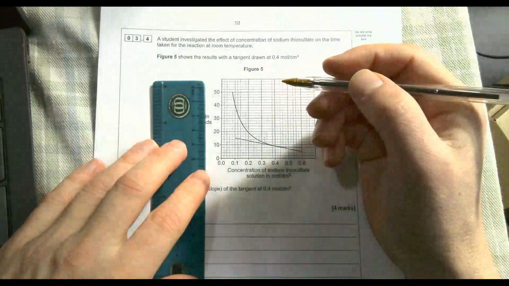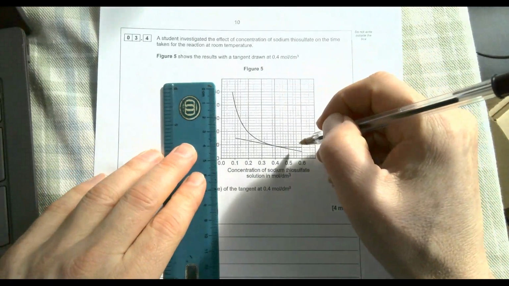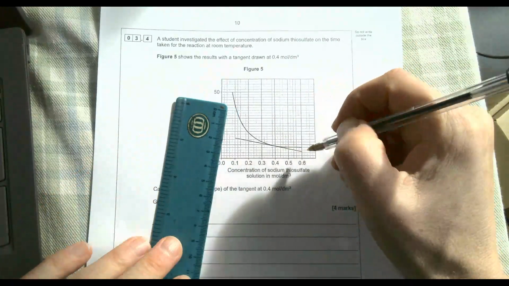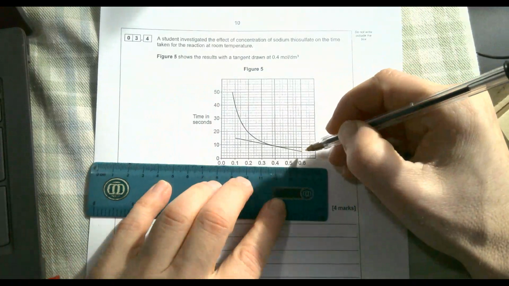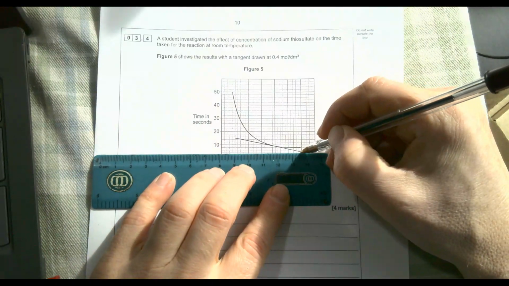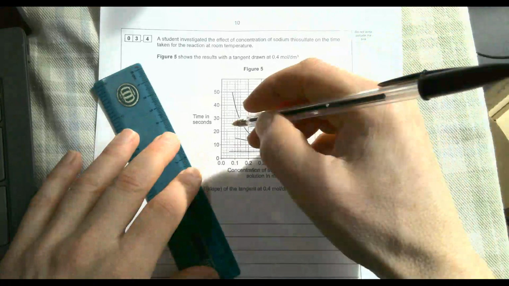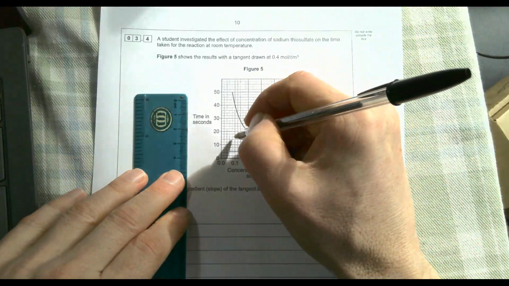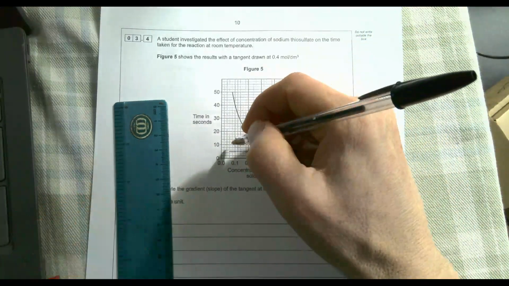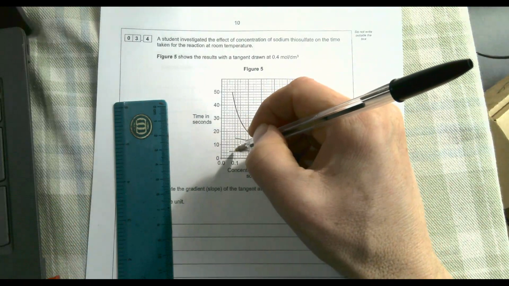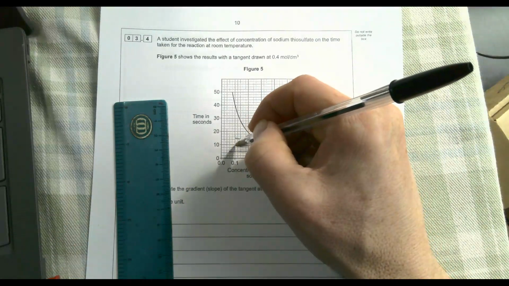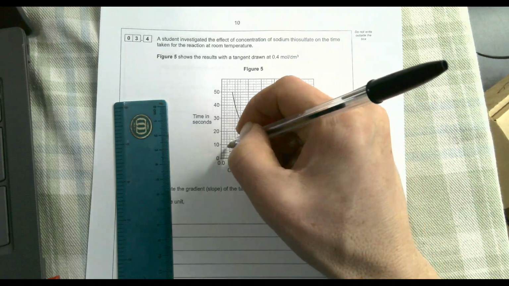The way you normally tell me you've been taught this in maths is rise over run. The way to work out the rise is, it's best practice to draw a line like there up to here. So the change in y, remember each square is 2, so 4, 5, 6, 7, 8, 9, 10. So change in y is 10.